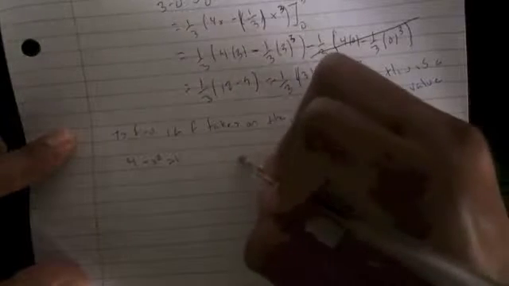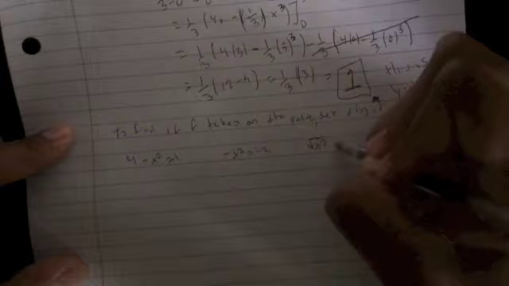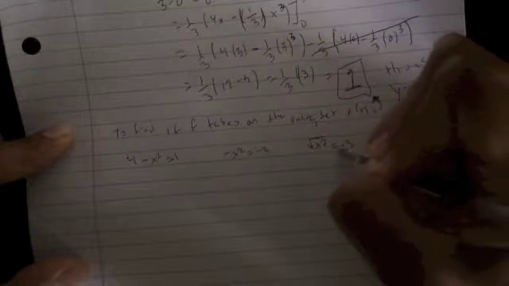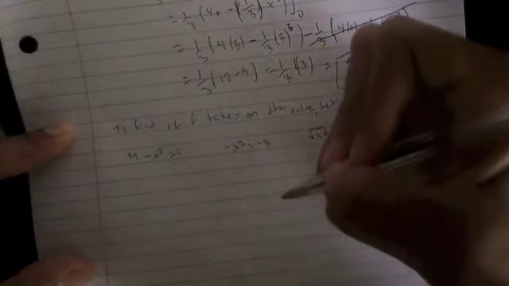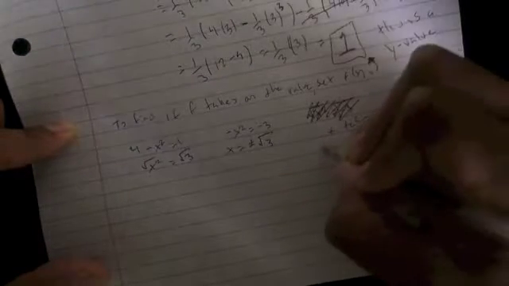So then you can simplify this to negative x squared is equal to negative 3. And then you can set this equal to x squared equals 3, and take the square root of both sides, so x equals plus or minus the square root of 3. So now we can say that f takes on the average value at x equals the square root of 3. As long as the function is continuous, we can tell that the average value is always going to occur.